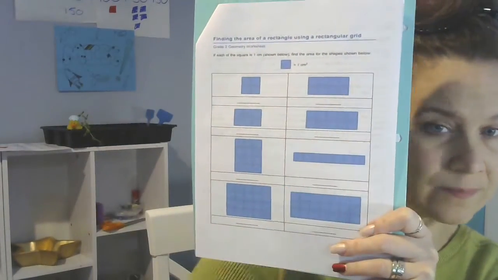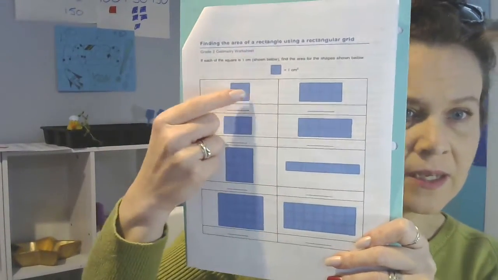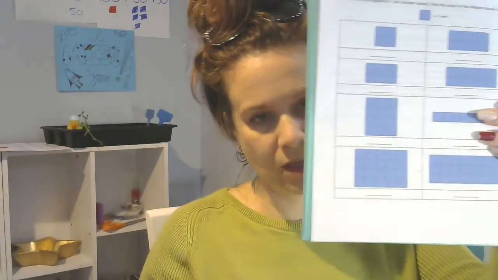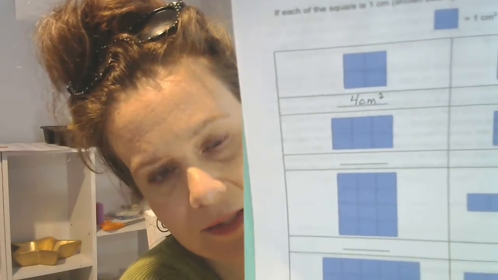Now, there are two ways to tackle these problems that have these grids on them. The very first way is just to count the squares. And so I would say, well, here's 1 centimeter squared, 2 centimeters squared, 3 centimeters squared, 4 centimeters squared, or 4 square centimeters. And I will write 4 centimeters squared with my proper notation. Okay, I just counted the squares and I wrote that down. That works okay for small problems. It works okay for problems where they actually have the squares on them.